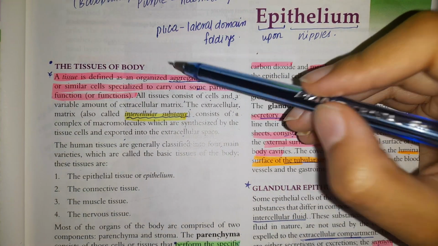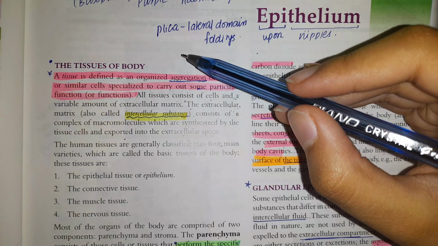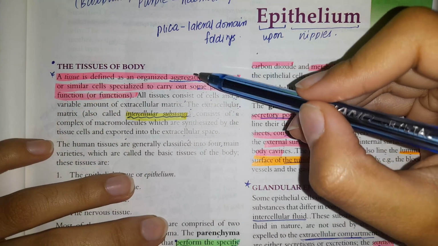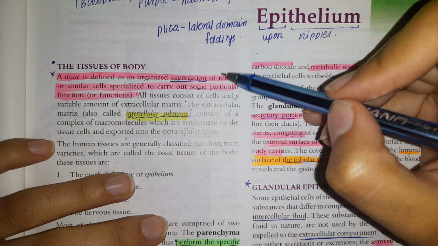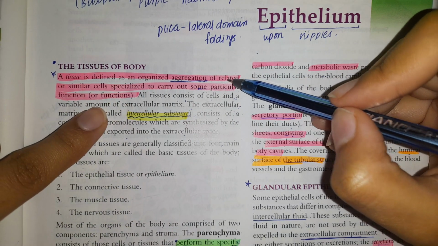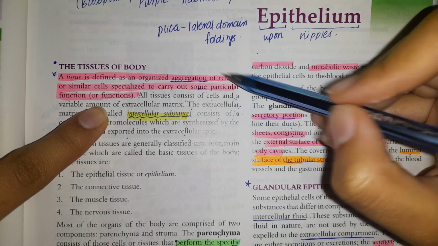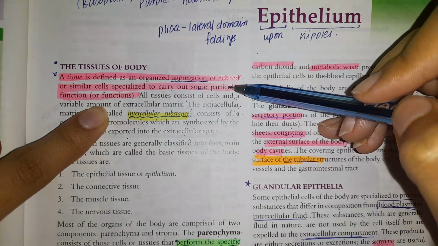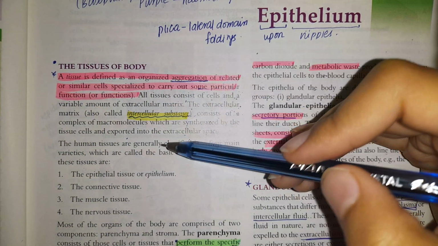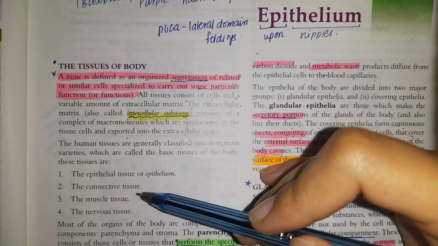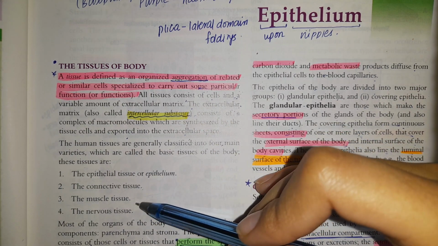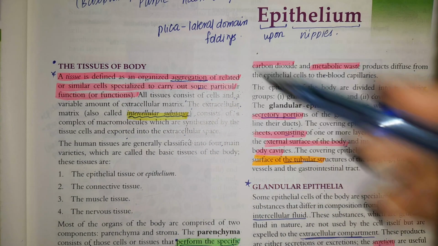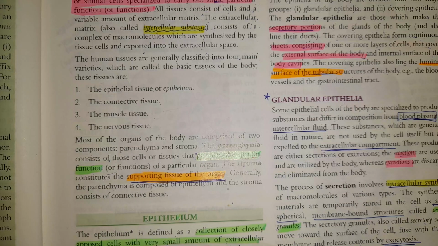Now, what are the tissues of the body? As we know, the cell is the basic structural and functional unit of life. When cells combine together, they form a tissue. These cells are related to each other because they are similar cells specialized to carry out similar functions. There can be different types of tissues. They can be epithelial ones, connective ones, muscle ones, and nervous ones.